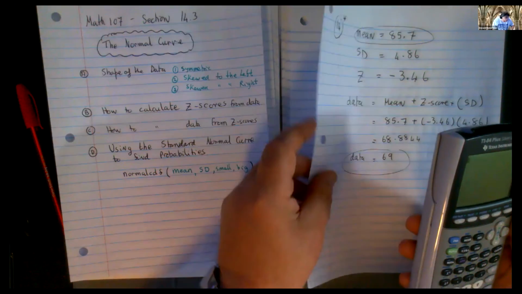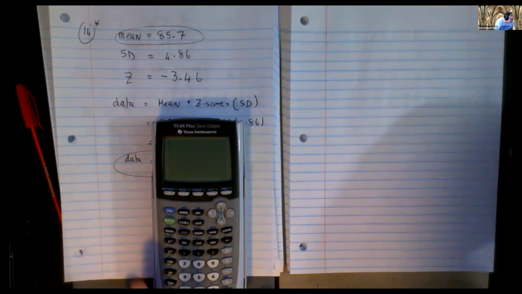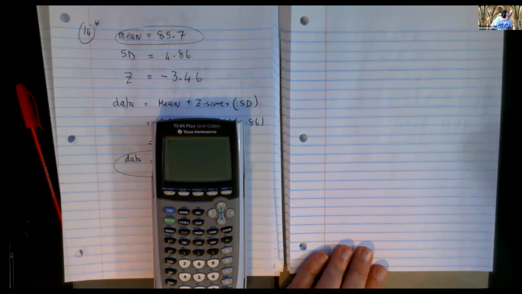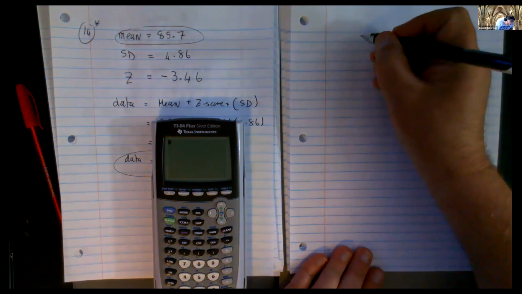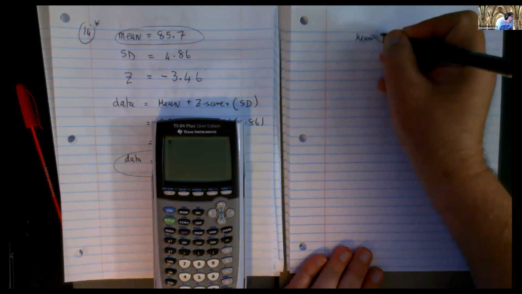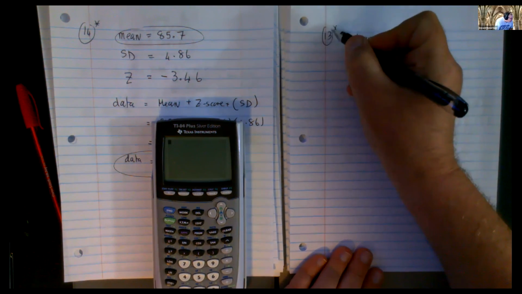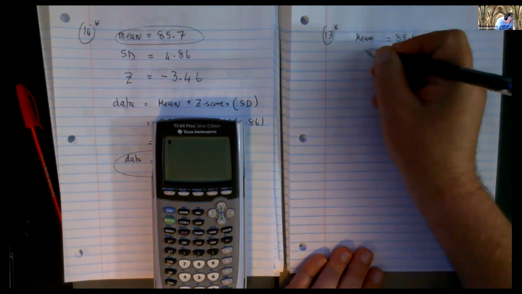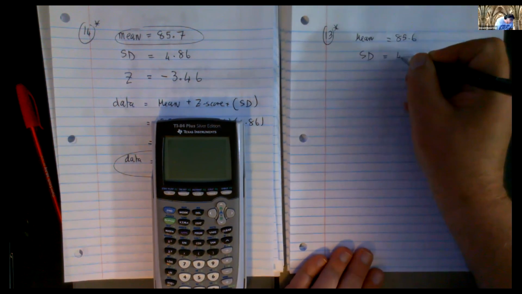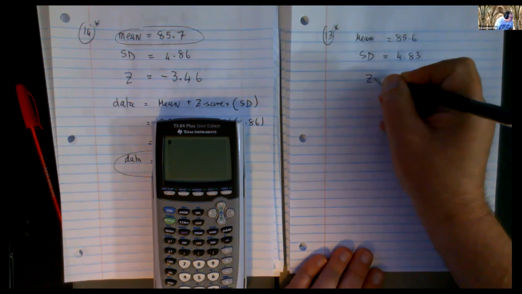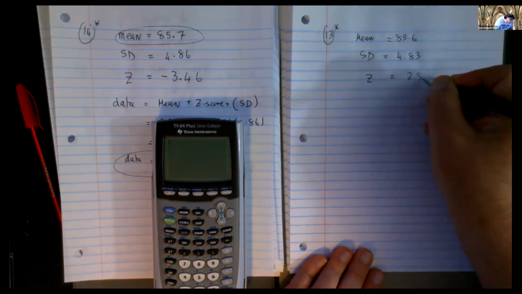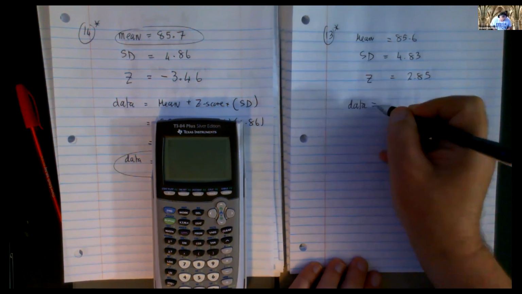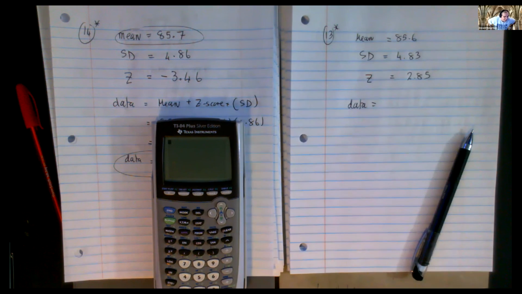Okay, let's give you one to try. It's not hard to do. I'll pick a different question. There should be one up the top here. There is. In this question, it's basically question 13. The mean is 85.6, the standard deviation is 4.83, and the Z-score is 2.85. So your job: find the data, find what that person got on the test.